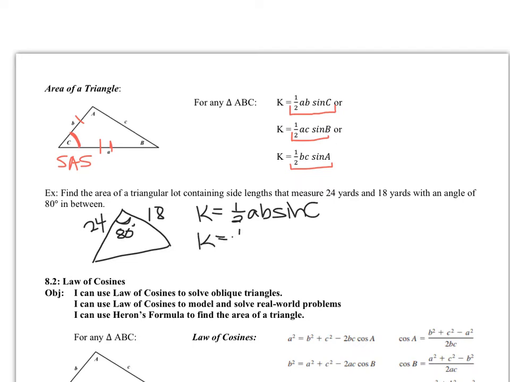The two side lengths, A and B, are simply 24 times 18 times sine of our angle, which is 80 degrees. And the great thing about this is we just plug this all into our calculator.